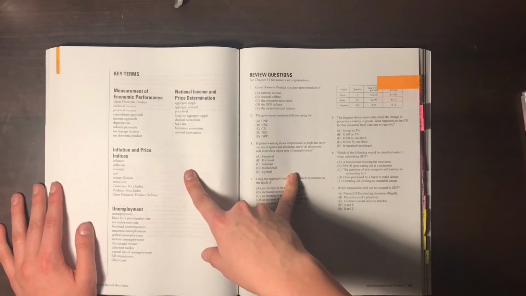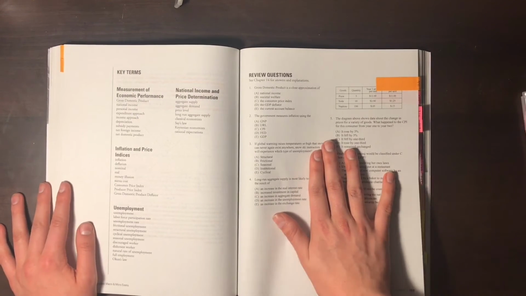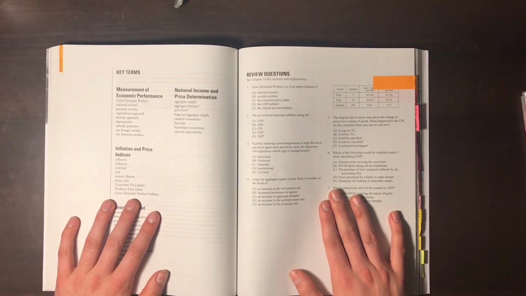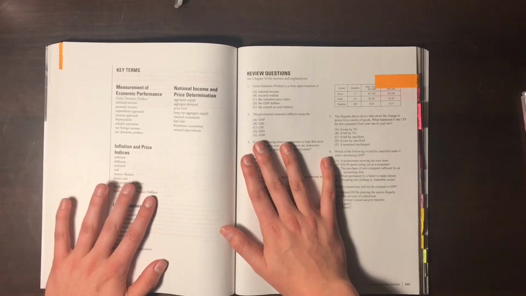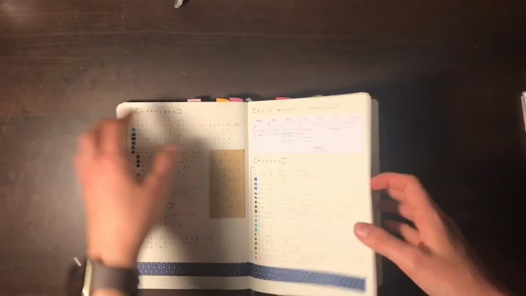I haven't done my key terms or review questions, but I make sure that whenever I have extra time, I try to catch up on this, because what I've learned from the past 4 years of AP testing is that once you fall behind in your review, it is horrible trying to catch up reading 40 pages of Princeton Review at night and trying to do all your questions. So try to stay on top of that.